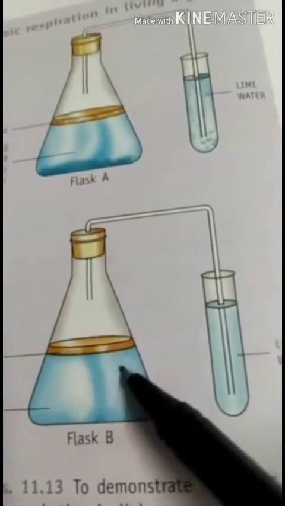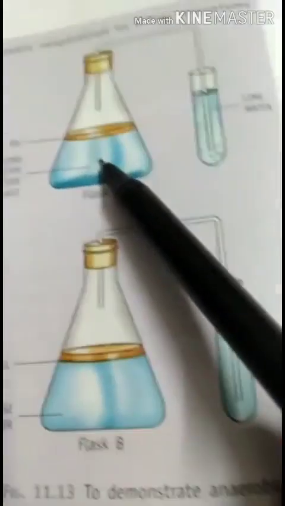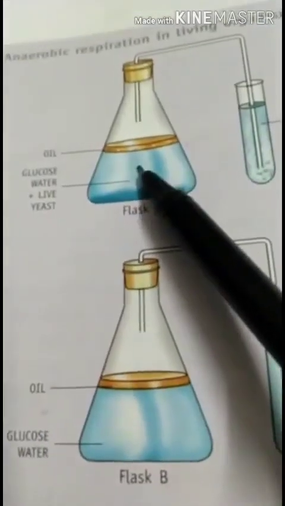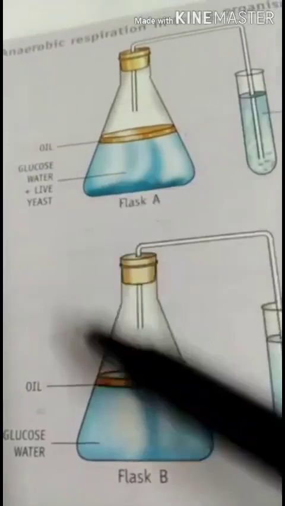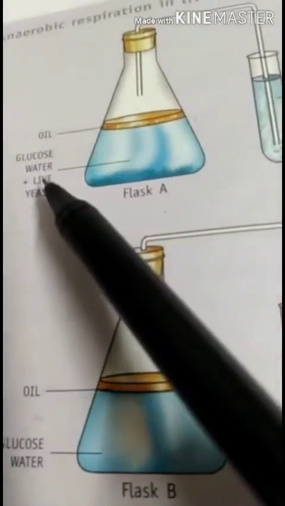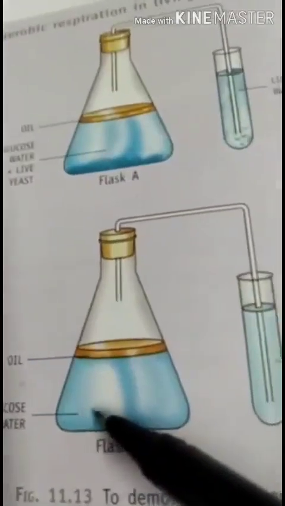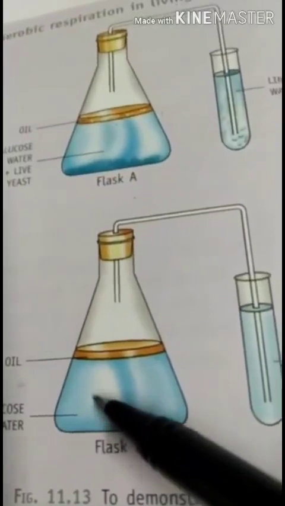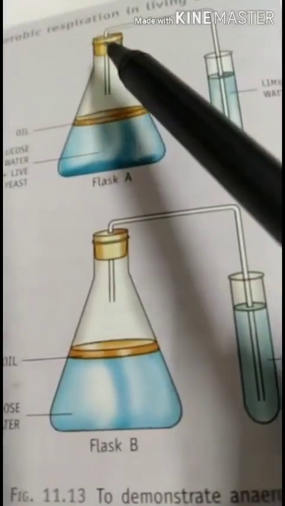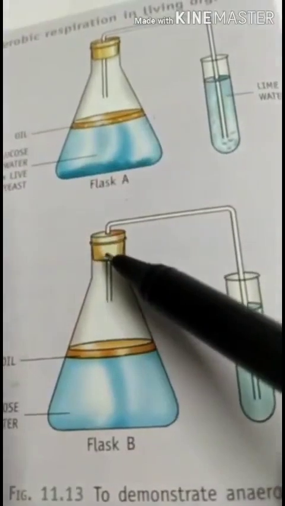When the water gets cooled, open the seal and add some glucose in the water in flask A as well as flask B. But yeast, you have to put live yeast in flask A only. In flask B, we will not put the yeast. And then again with the help of the cork, we will seal it again.